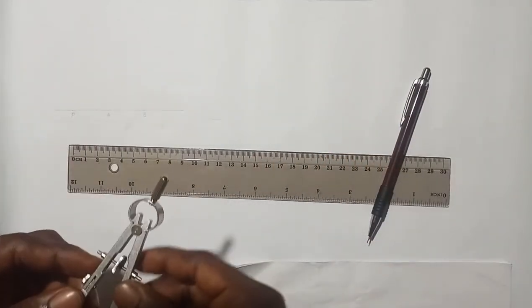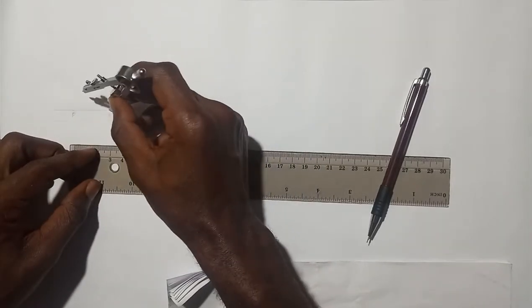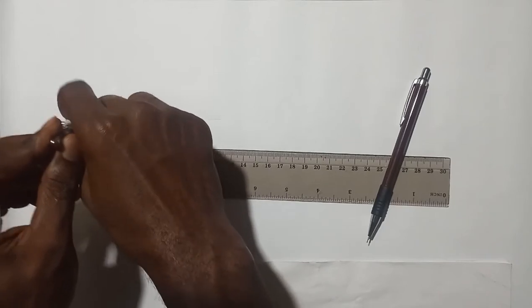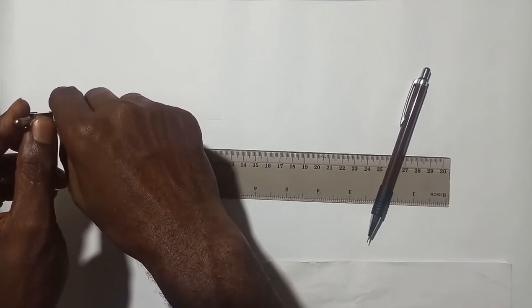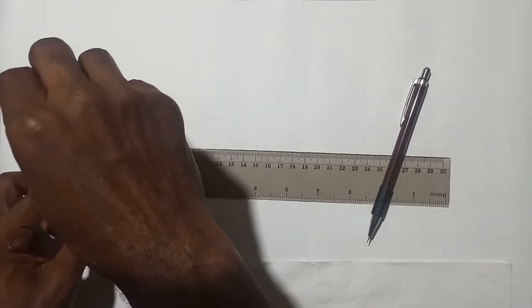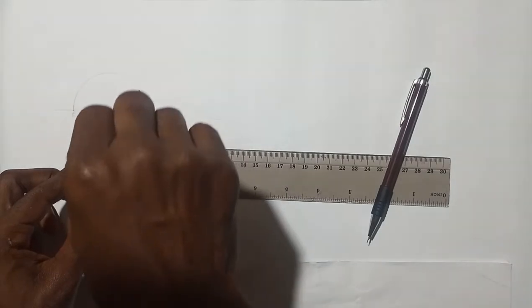Then we draw our semicircle. To draw a semicircle, fix your compass at point A, increase it to point P, and make a semicircle.